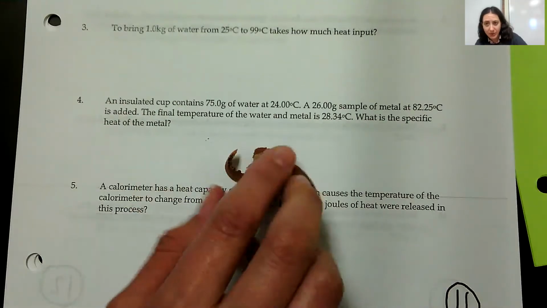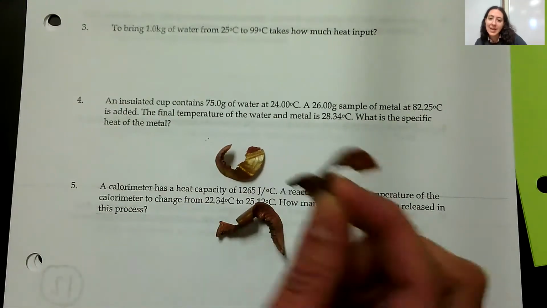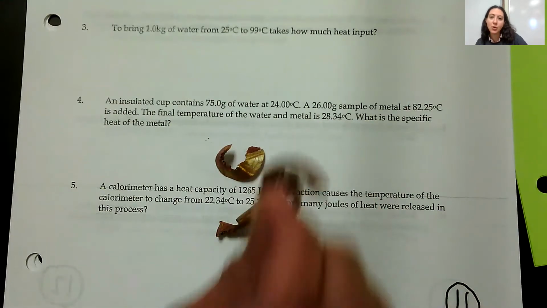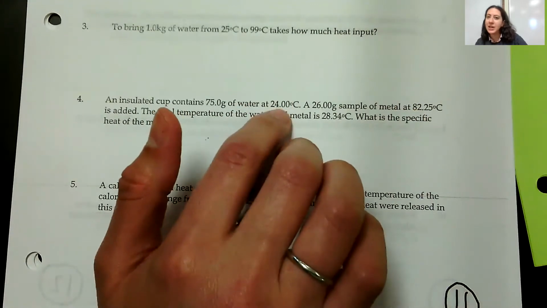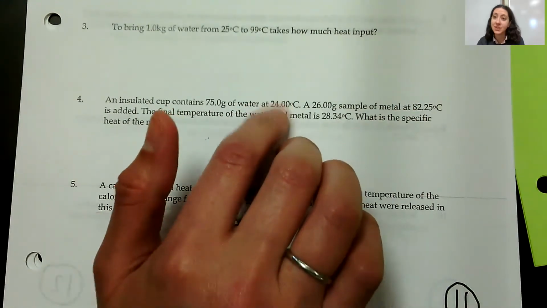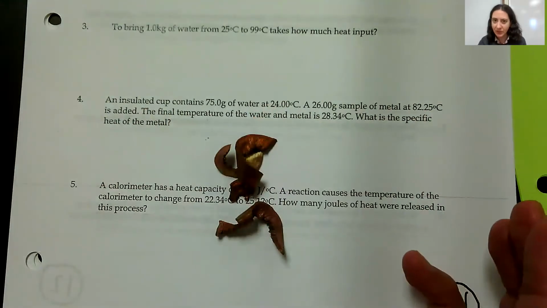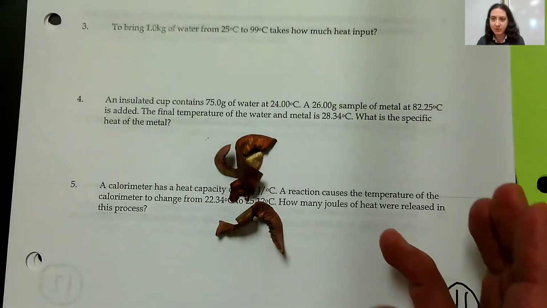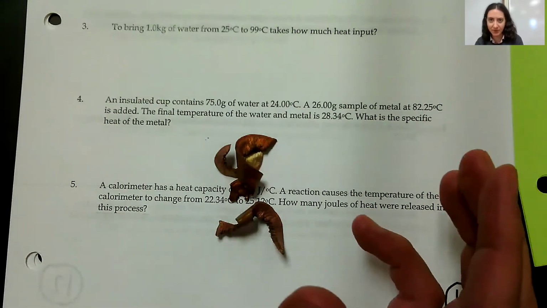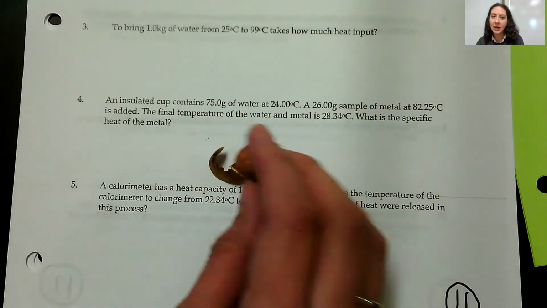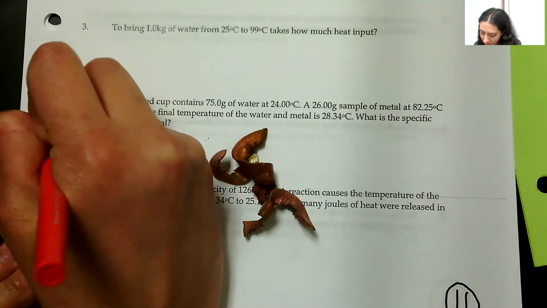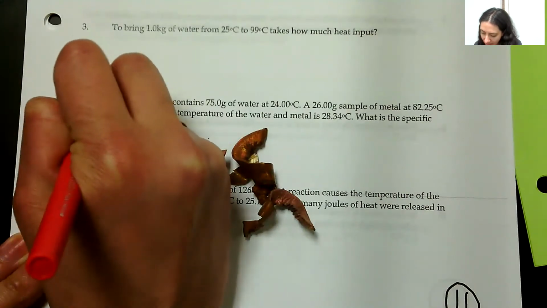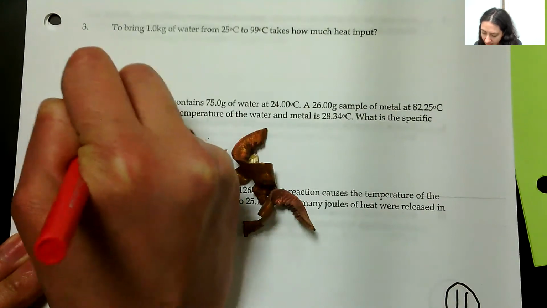But what we can do is, if we heat this metal up and we put it in colder water. So if we heat this metal up to 82.25 degrees, and then we put it in 24 degrees Celsius water, what's going to happen? Well, the water temperature is going to increase. And we know the specific heat of water. The specific heat of water is 4.18 joules per gram per degree Celsius. It was in a problem from earlier. So let me write that down. The C of water is 4.18 joules per gram degree Celsius.